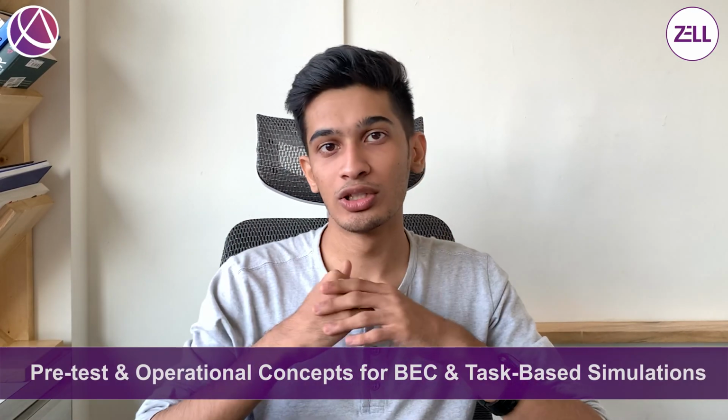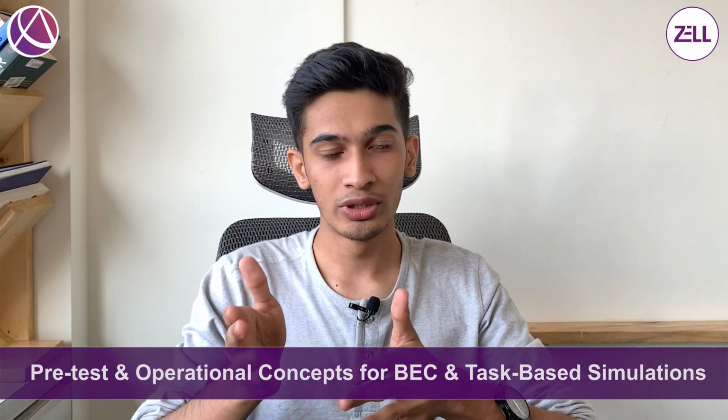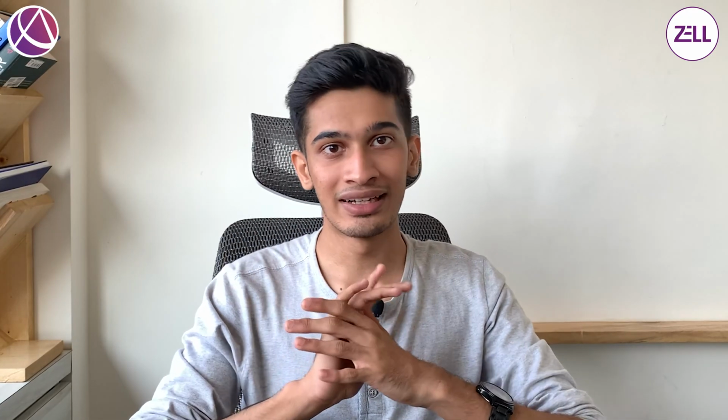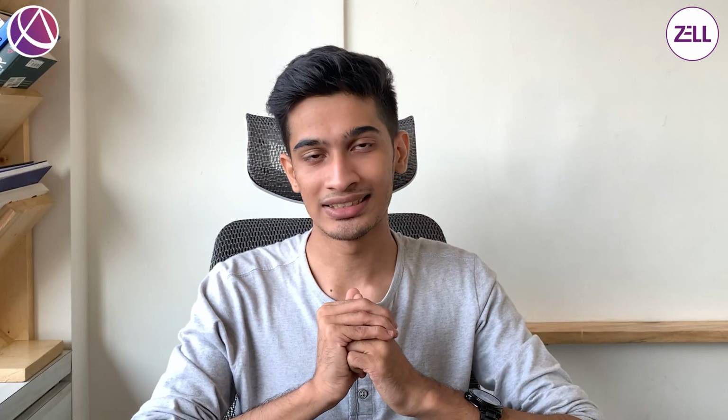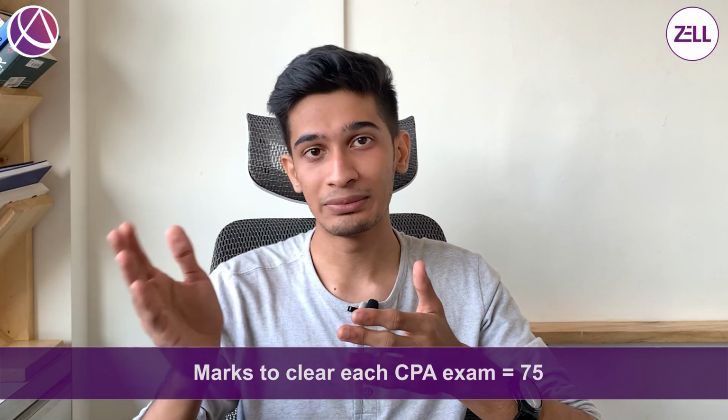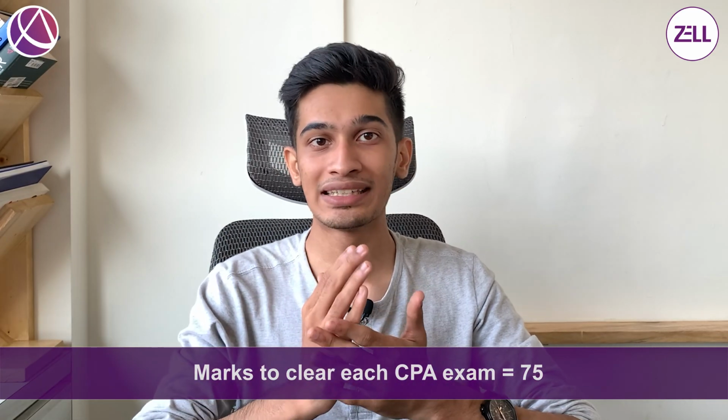Guys, the concept of pre-test and operational also applies to your task-based simulations and, in the BEC exam, to the written communication as well. Once again, don't try to figure out which one is pre-test and which one is operational. This is just information for your knowledge. So if you're worried while writing the exam about not knowing a certain question, there is always a chance that it might be a pre-test question and not an operational question. Guys, on an average, in order to pass the US CPA exam, you need a score of 75.